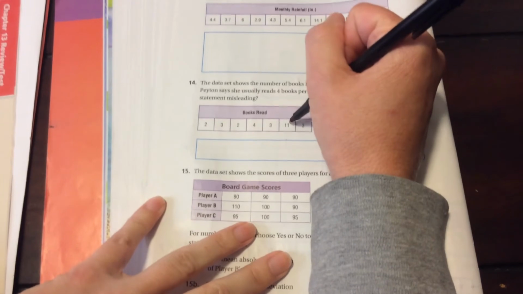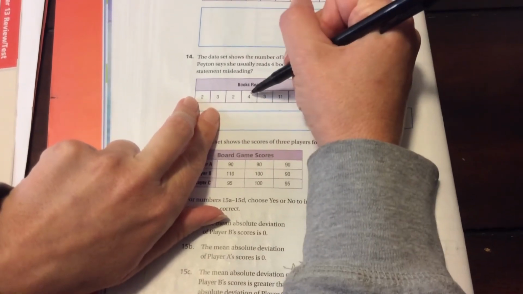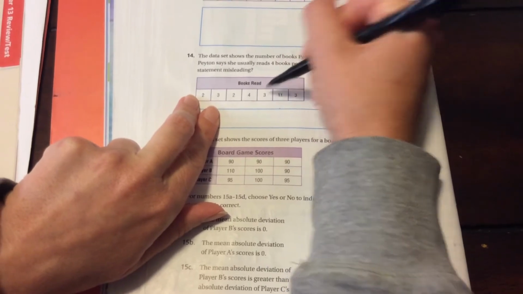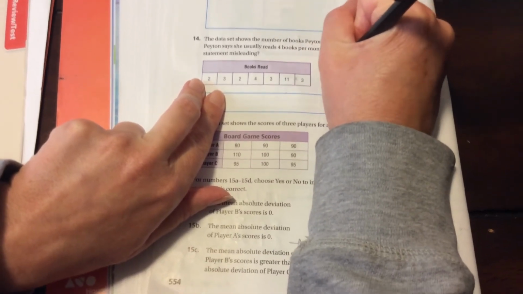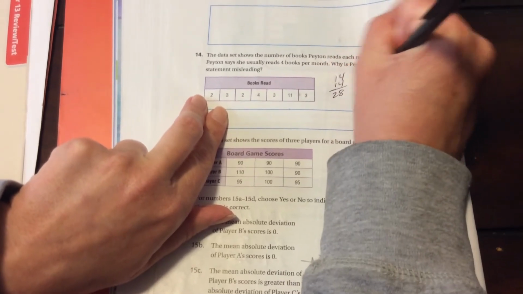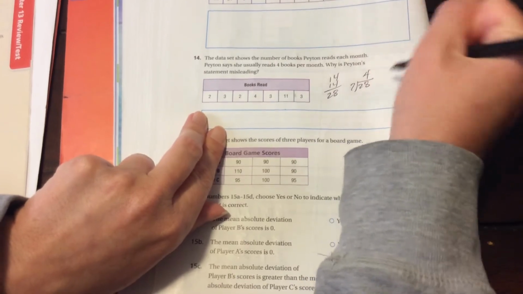So if I add everything up, that would be 5, 6, 7, 8, 9, 10, 11, 12, 13, 14, 14 plus 14, 28, and then divided by 1, 2, 3, 4, 5, 6, 7. So yes, she found the average, which was 4, but why is her statement misleading?